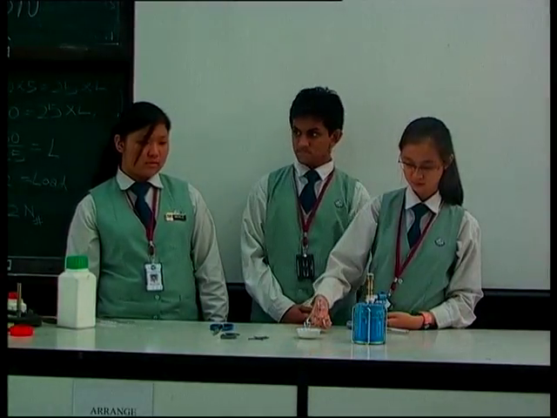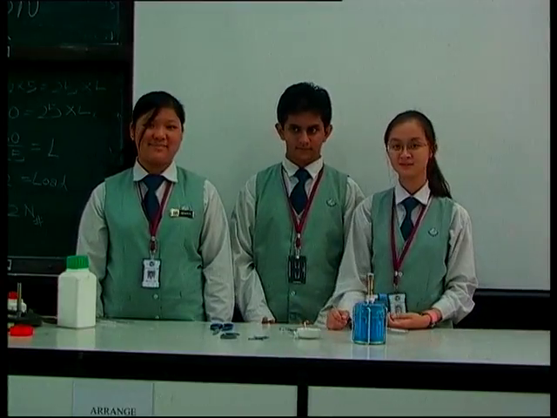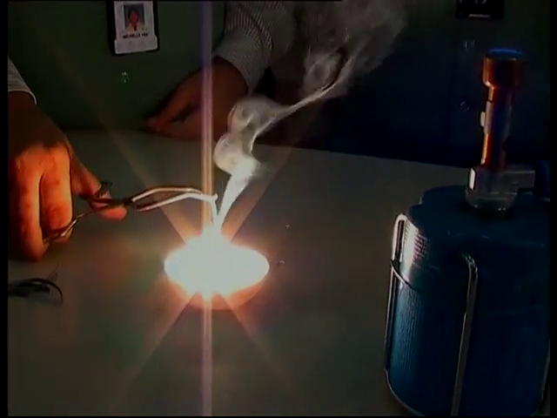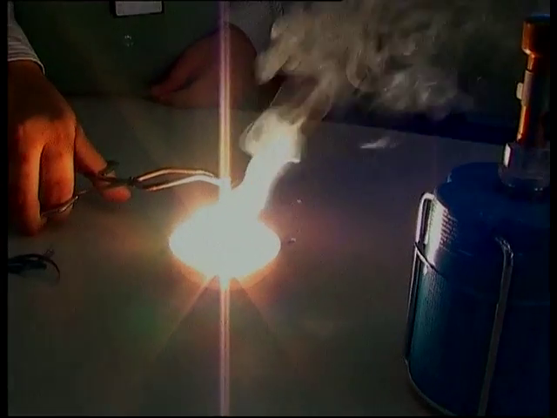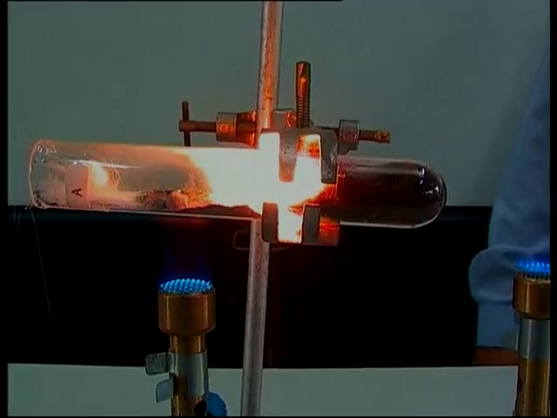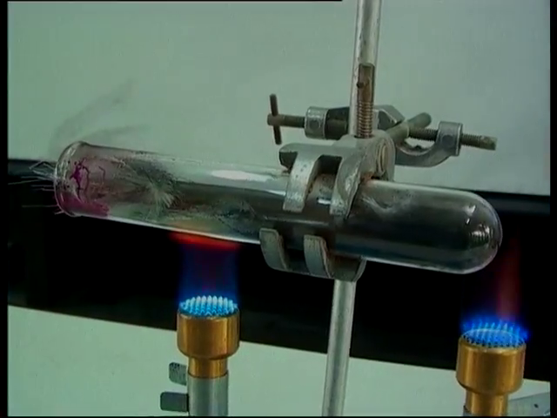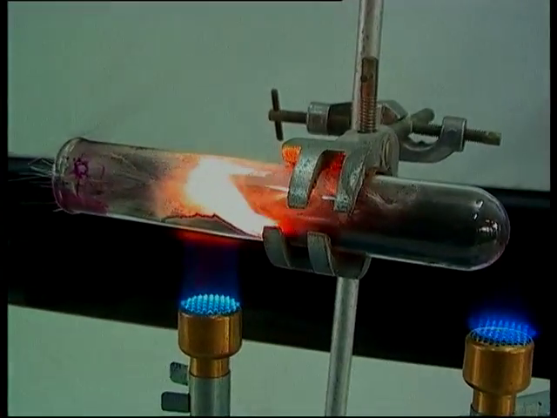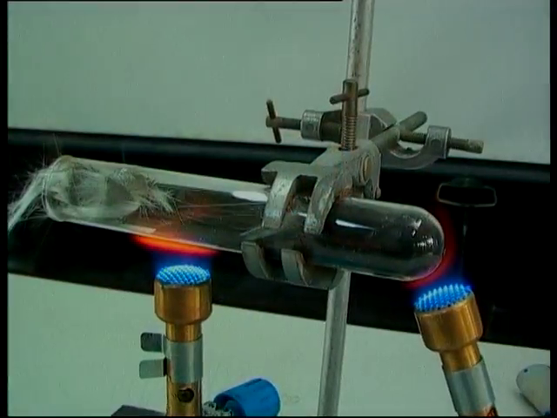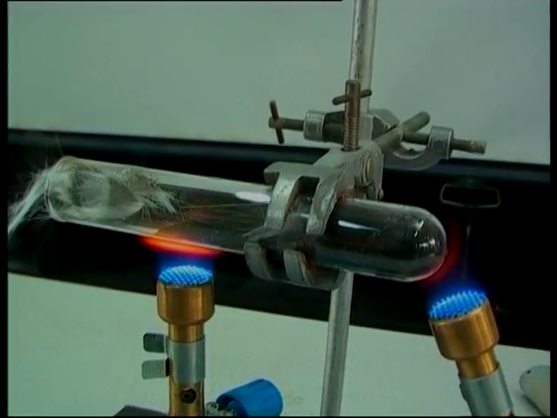The result of these experiments between metals and oxygen is as such. Most reactive is magnesium, which burns very quickly with a bright white flame, followed by aluminum, which also burns with a bright flame and spreads quickly. Then by zinc, which also burns with a bright flame and spreads slowly. And lastly, the least reactive is iron, which glows and spreads slowly.